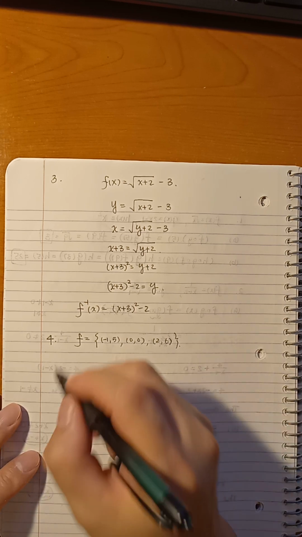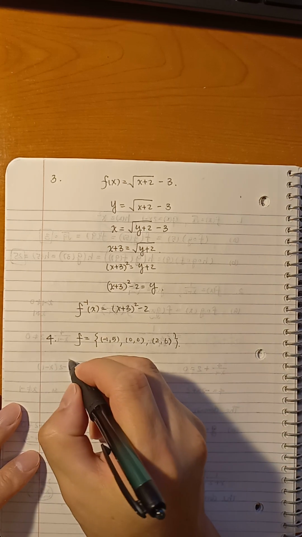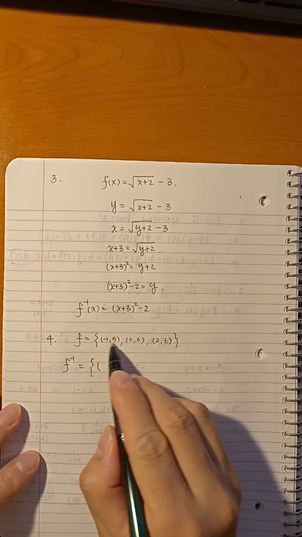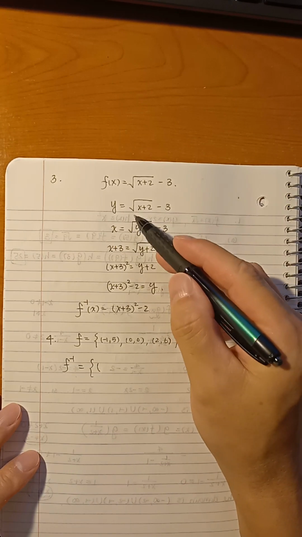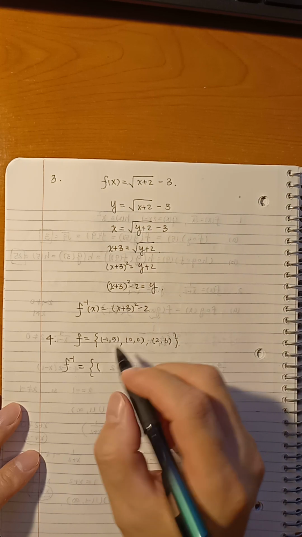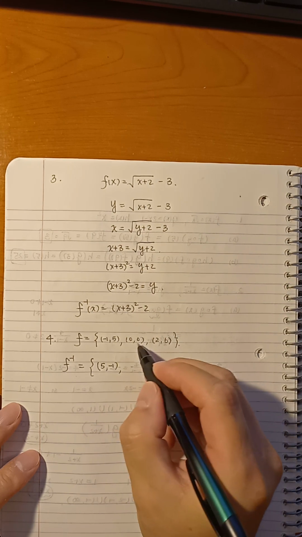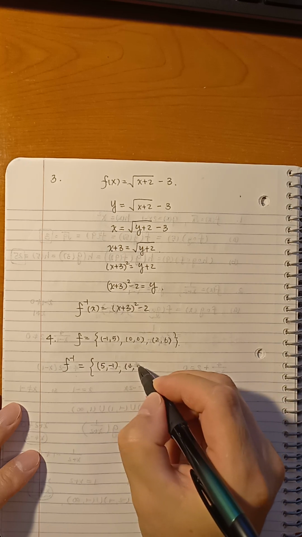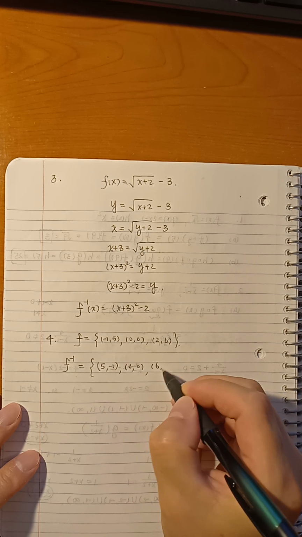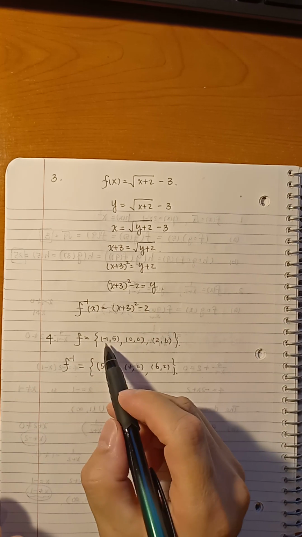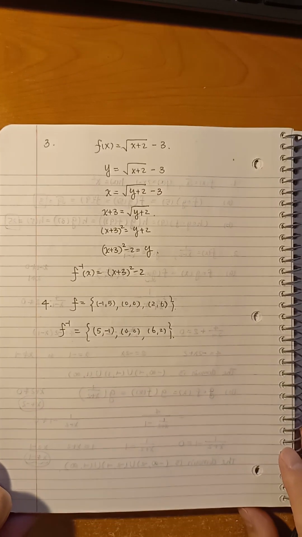Then we are looking for f inverse. For f inverse, just interchange x and y. That's the first step we did here. So you will have (5, negative 1), (0, 0), and (6, 2). Inverse just interchanges input and output.